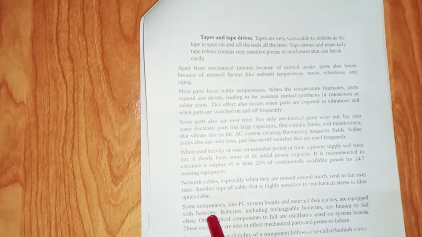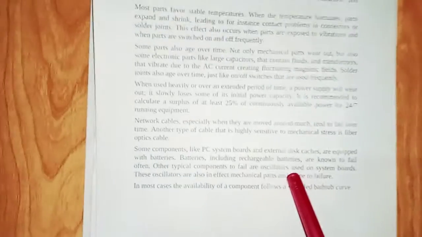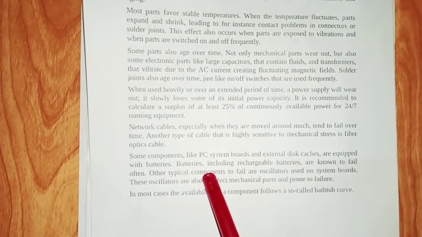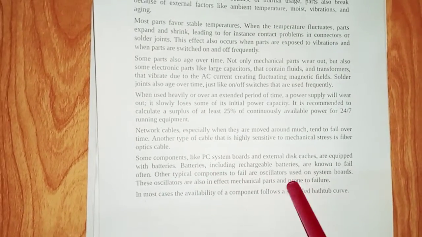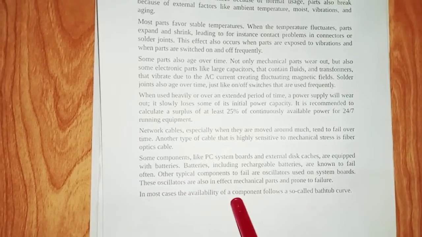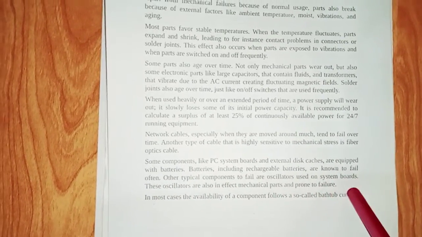Some components like PC system boards and external disk caches are equipped with batteries, including rechargeable batteries, and these are also known to fail often. Other typical components to fail are the oscillators used on the system boards. These oscillators are also affected like mechanical parts and are prone to failure.